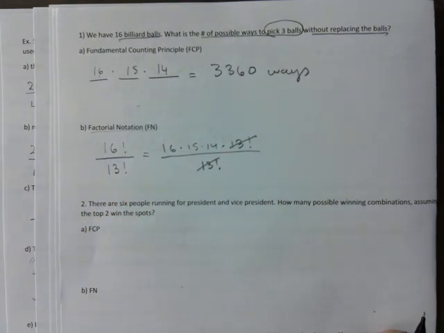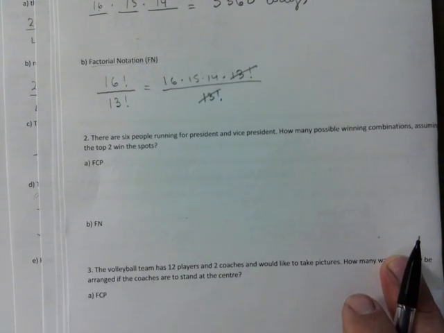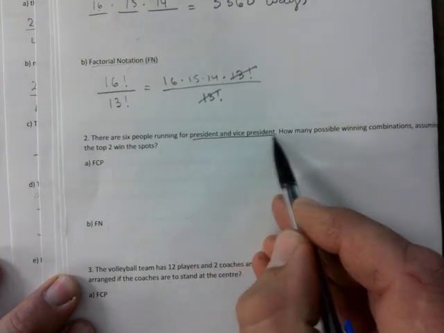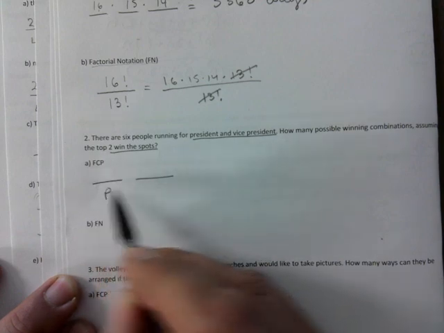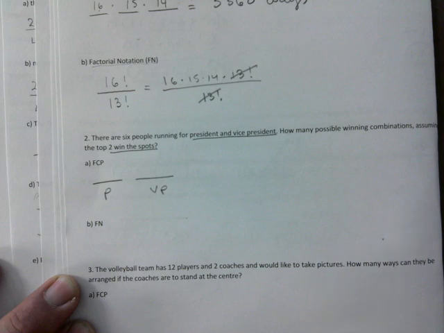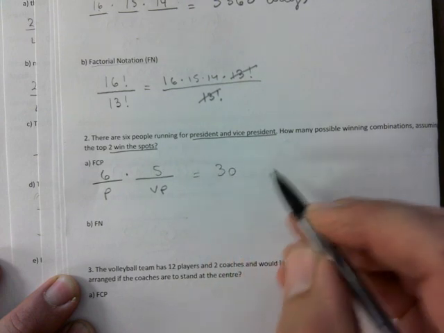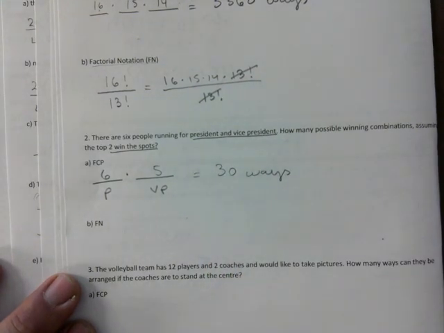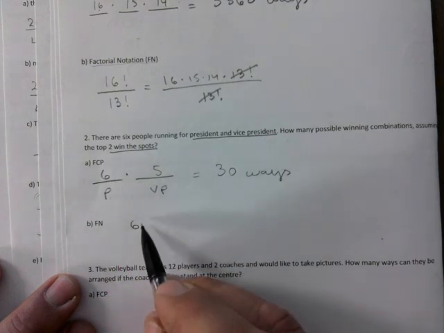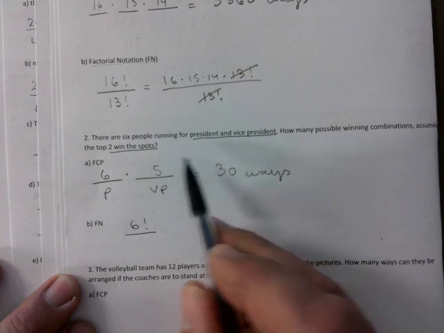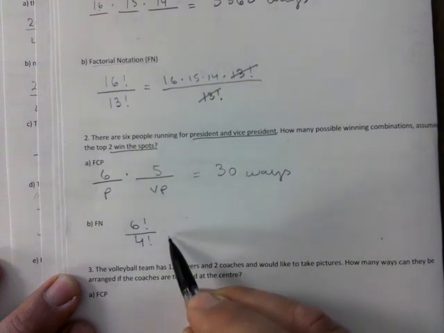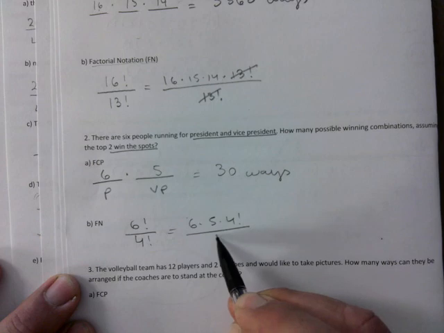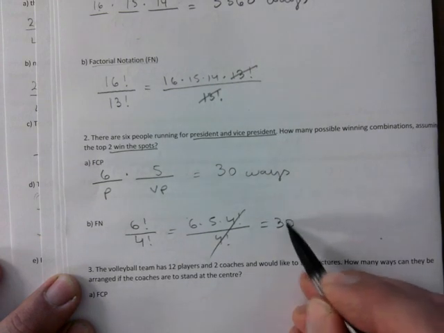I'm going to use a formula actually. One more here. There are 6 people running for president, vice president. How many possible combinations, assuming that the top 2 win the spots? So if there's president and vice president, obviously it's a limited supply, right? So 6 people you could pick for president, and then you would be left with 5. So that is 30 ways. Using factorial notation, you would go, well, I see that it's decreasing, so 6 factorial, but what am I going to divide this by? What is not here? 4, 3, 2, 1, correct? So you'd have to go like this. So this is 6 times 5 times 4 factorial over 4 factorial cancels out. So that's 30 ways.